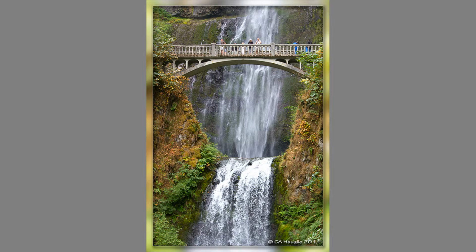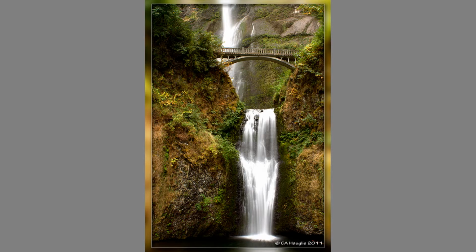Let's take a look at these waterfall photos. The first one was shot at 1/200th of a second. You can see a little motion in that back fall, but the forward fall looks pretty much frozen in time. Versus this photo that was taken at 1.3 seconds, which turned the water into a nice silky smooth appearance, giving it a beautiful flow. These fireworks were shot at 1/60th of a second.